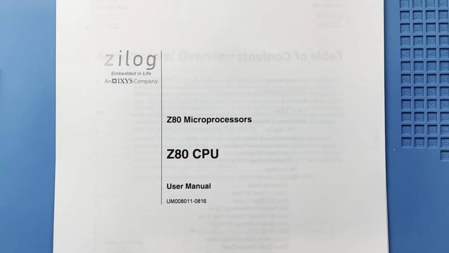Hello and welcome back. Today we're going to be talking about the Z80 processor architecture and get started wiring it up on the breadboard. The Z80 was introduced by Zilog in July of 1976. It was designed by Federico Faggin, who designed the Intel 4004, 8008, and the 8080 microprocessors.